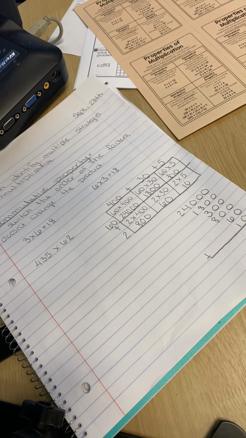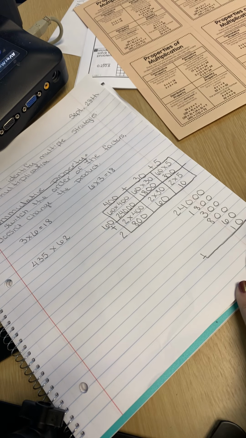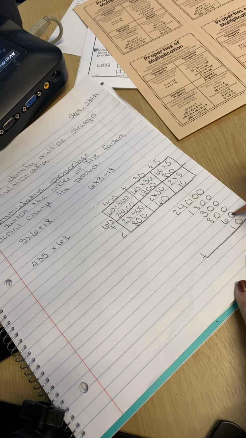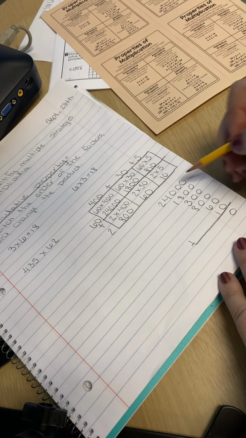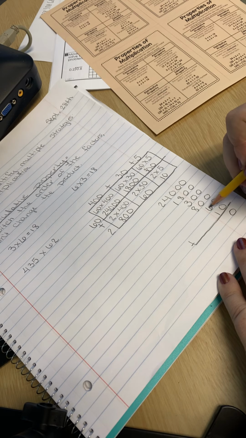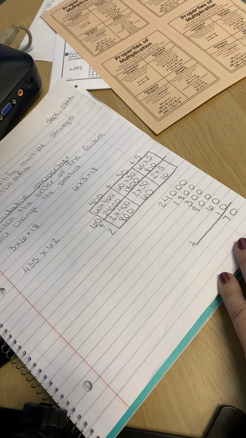All right, so the good thing is in my ones column, I have all zeros. So I have 0, 0, 0, 0, 0, 0, so that equals 0. So then I have 0, 0, 0, 0, 6 plus 1, and 6 plus 1 is 7.